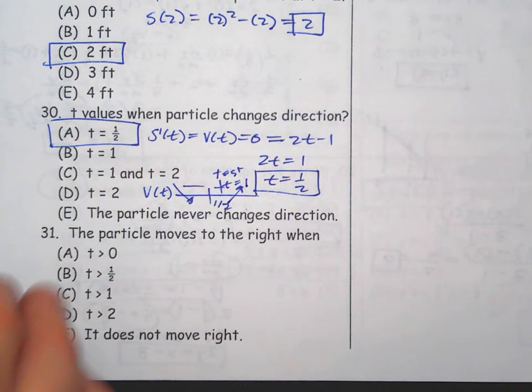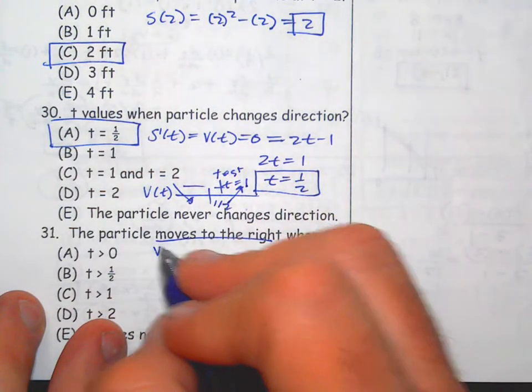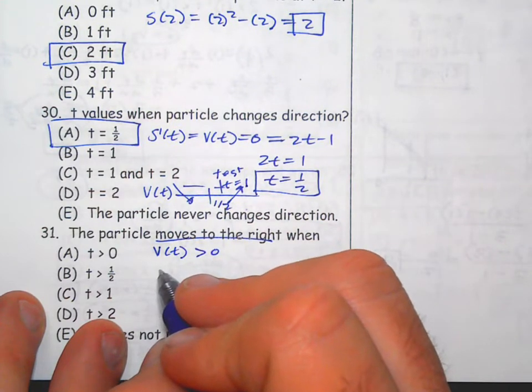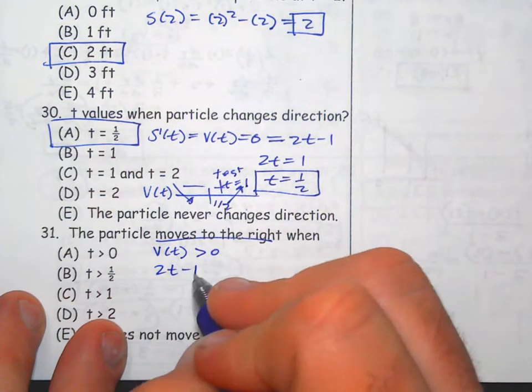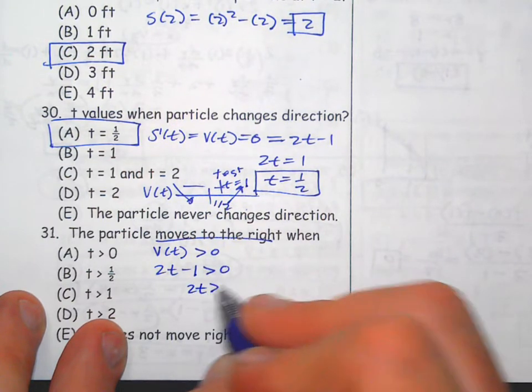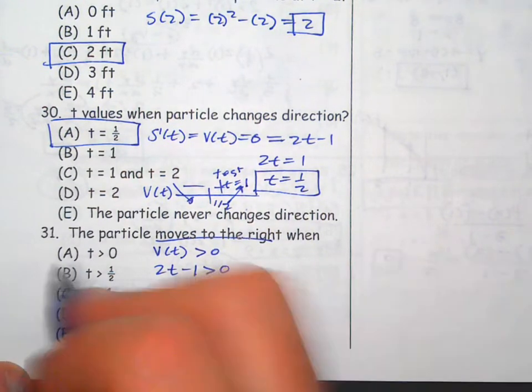31, the particle moves to the right when? Well, moving to the right means that velocity is positive. So we take the velocity equation, 2t minus 1, and we set it greater than 0, and we solve it. Now, I don't think we need a line check this time because it's a linear inequality. So t is greater than 1/2.